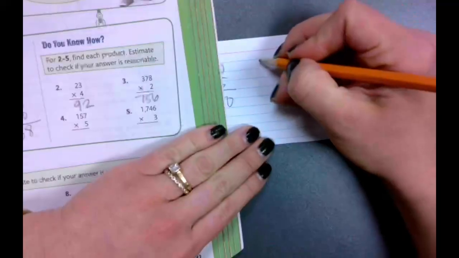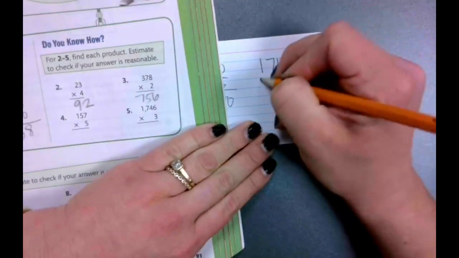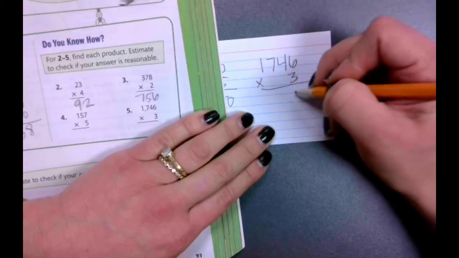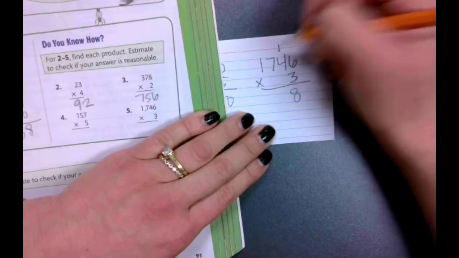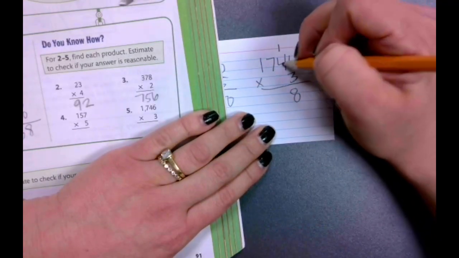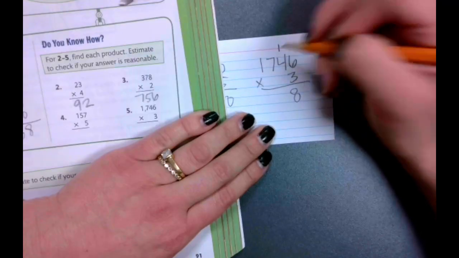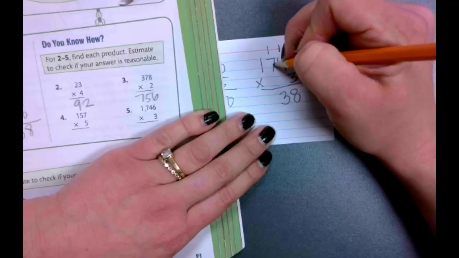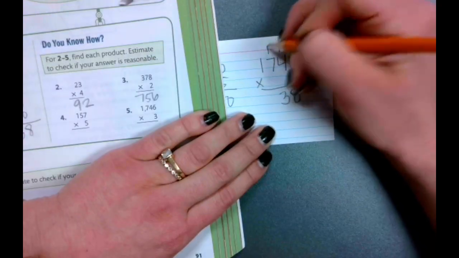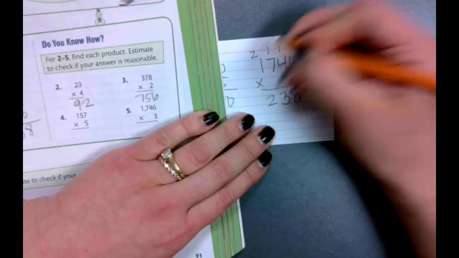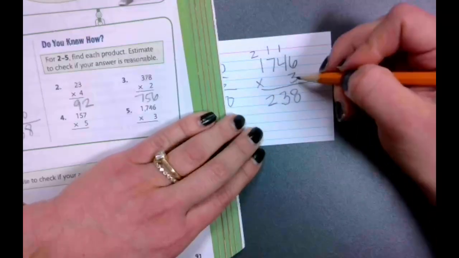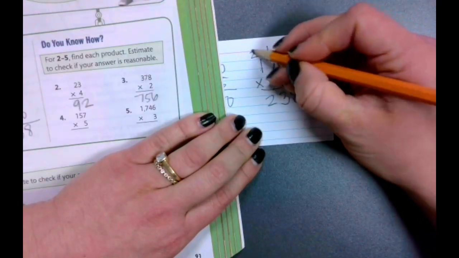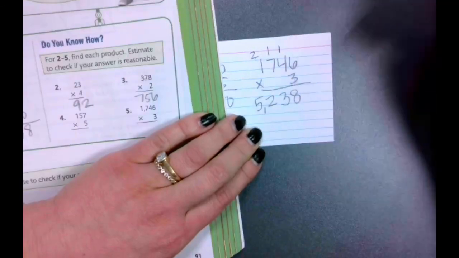And the last one. Oh, a thousands one. 1,746 times 3. 6 times 3 is 18. 8 ones, carry the 10. 4 times 3 is 12. Plus 1 more is 13. Carry the 1. 3 times 7 is 21. Plus 1 more is 22. Carry the 2, because there's 1 out here. I got to keep going until I'm done. 3 times 1, now it's my last step. 3 times 1 is 3. Plus 2, 5. Don't forget your comma.